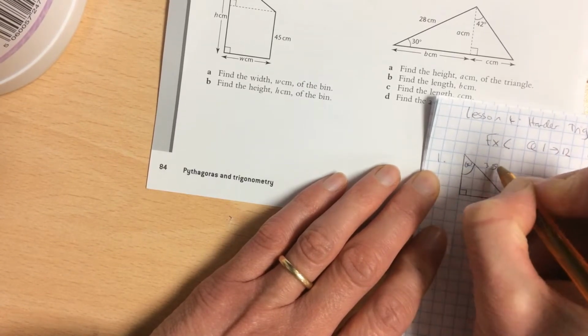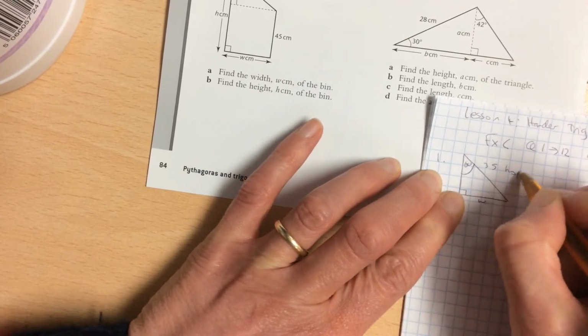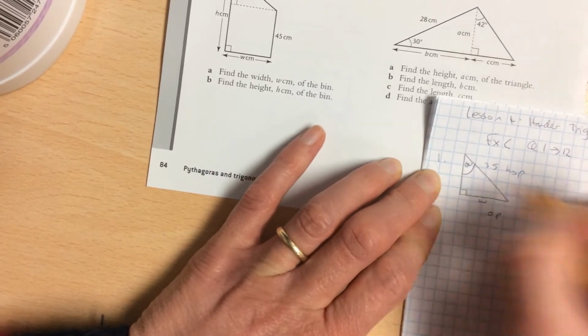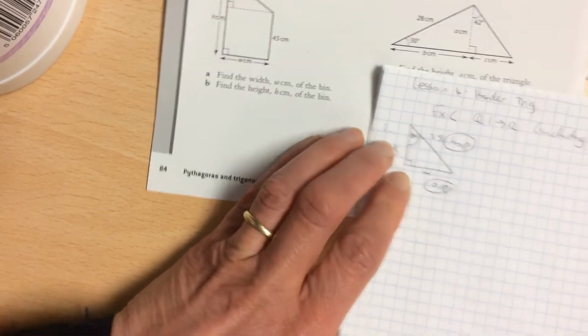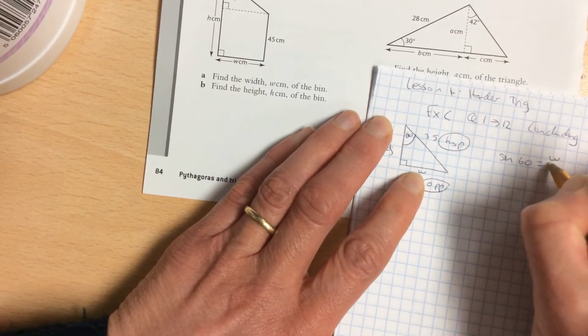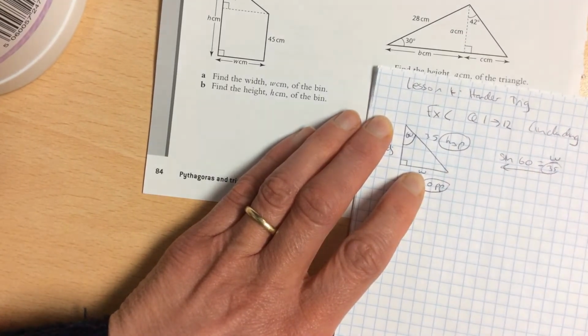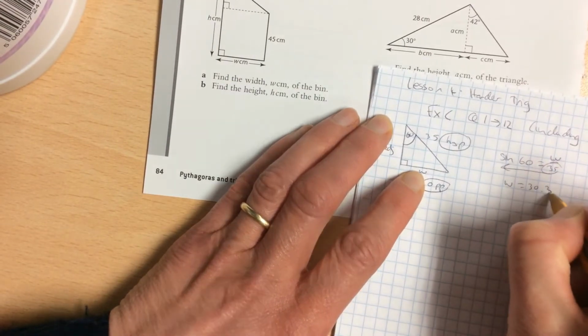So 35, and firstly you're going to find the width. You're just going to do your ordinary trig through this. You want SOHCAHTOA, so it's sine. Sine of the angle is opposite over hypotenuse. Bring this across in times. So it's 35 times sine 60, giving you W to be 30.3.